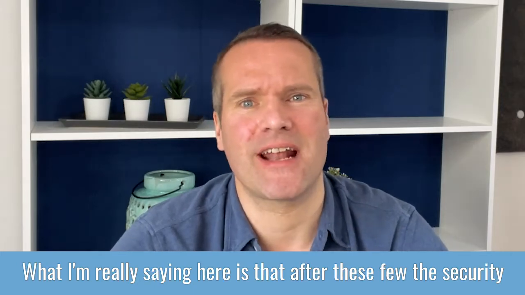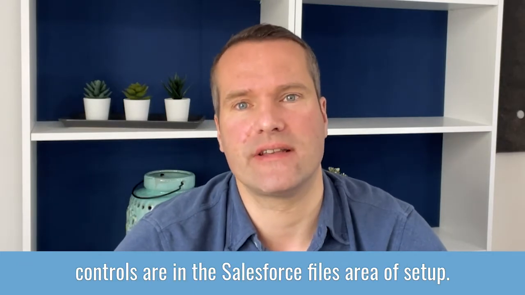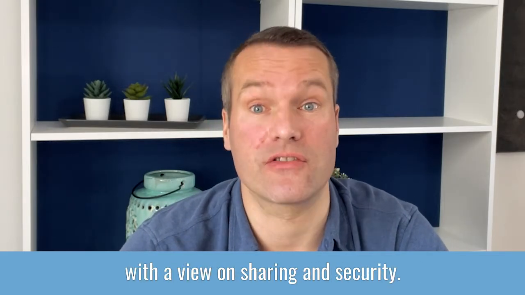What I'm really saying here is that after these few, the security controls are in the Salesforce files area of setup. So let's go there in more detail with a view on sharing and security.